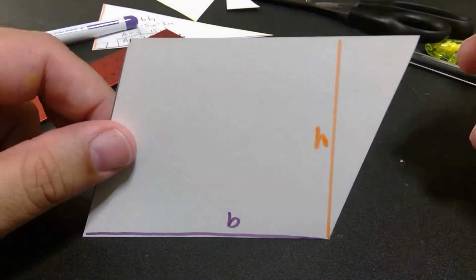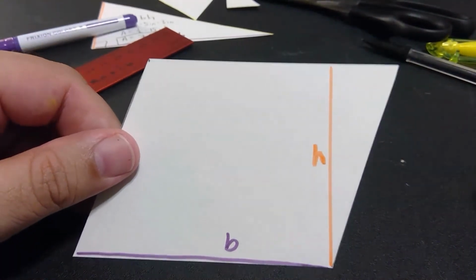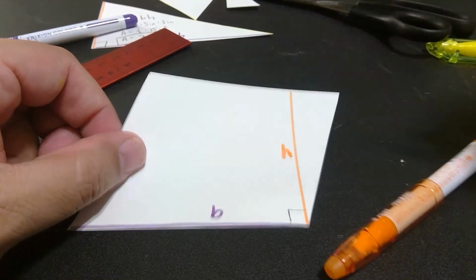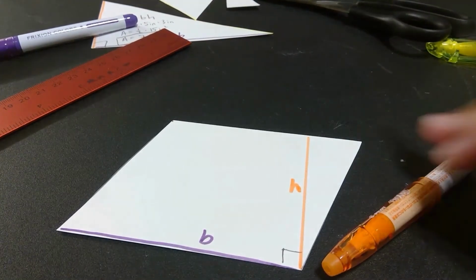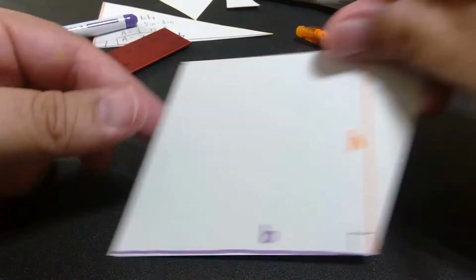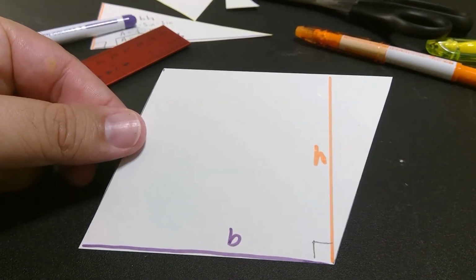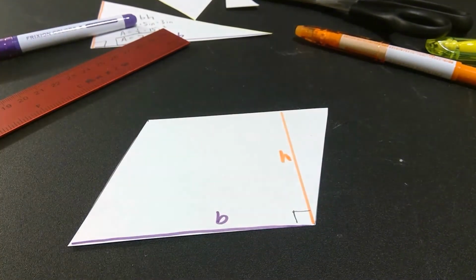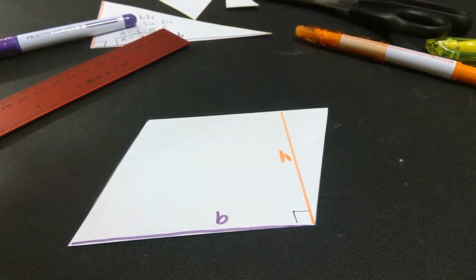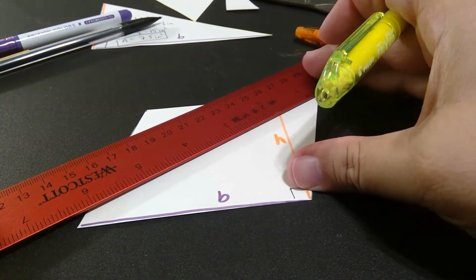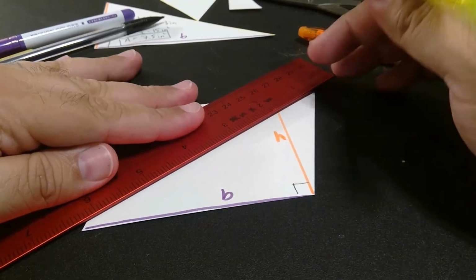So here I have my base and my height of my parallelogram. And I know it looks weird because it's at an angle, but we measured it and it actually is a parallelogram. All right, so there's my base and my height. And what I'm going to do now, just like I did before, is go ahead and cut my parallelogram in half.